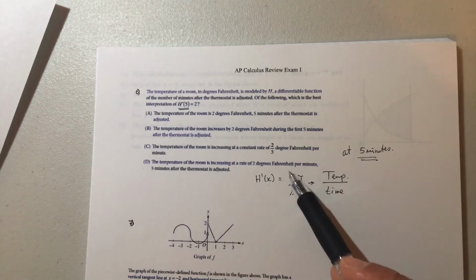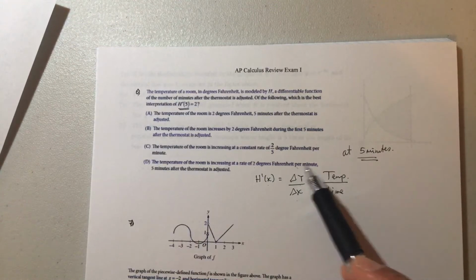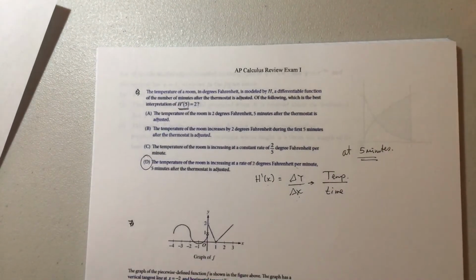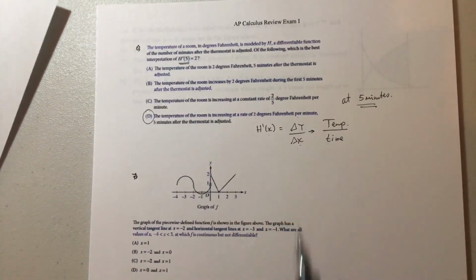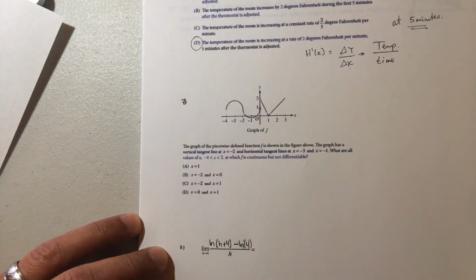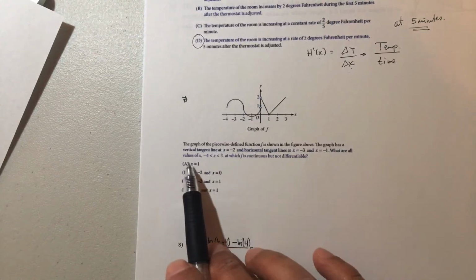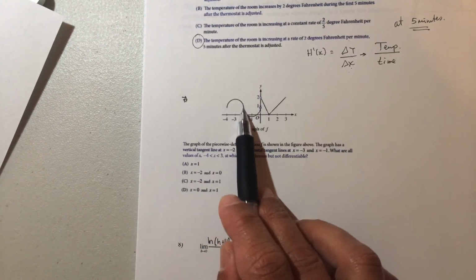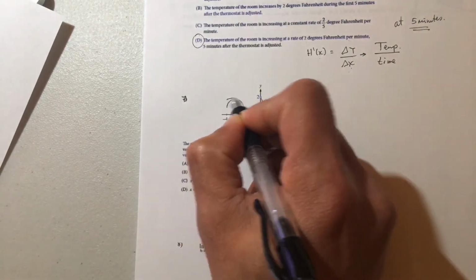Okay. What about this one? Hopefully you guys can see it, but it says the graph of a piecewise function, okay, that has a vertical tangent at x equals -2. Okay, it's a vertical tangent there. Horizontal tangent at -3, vertical tangent there. And at -1, there's a horizontal tangent. What are the values of x in the interval at which f is continuous but not differentiable?